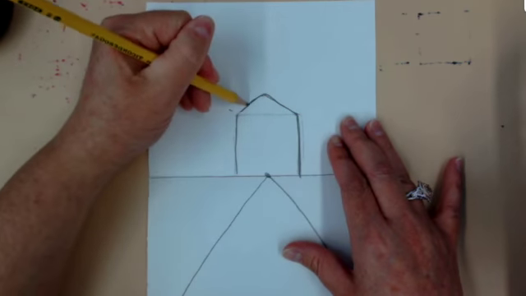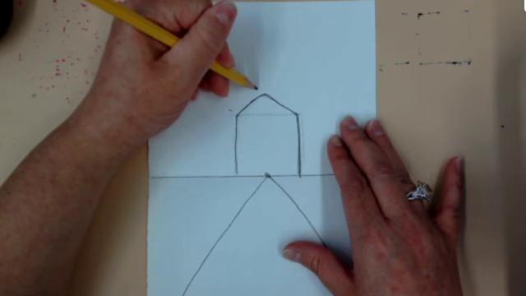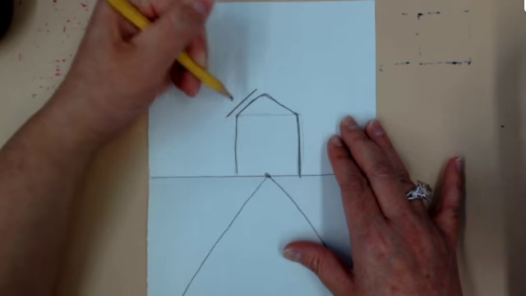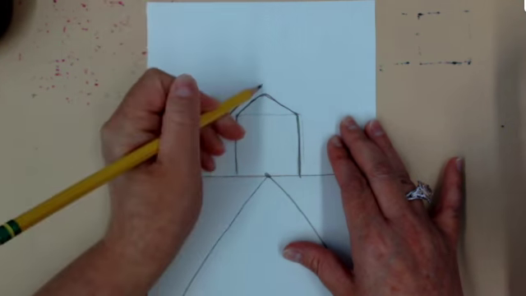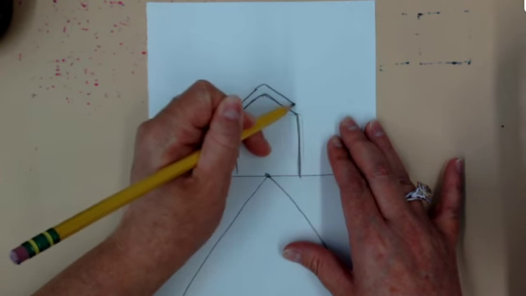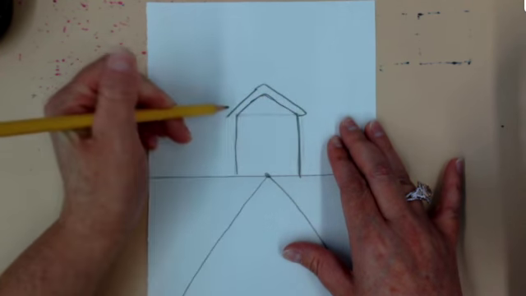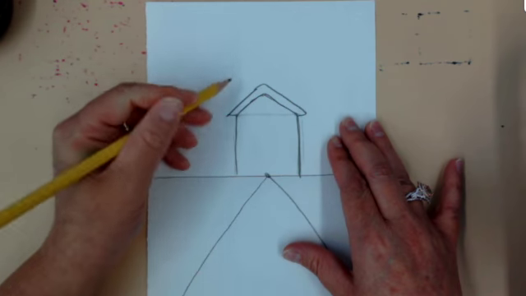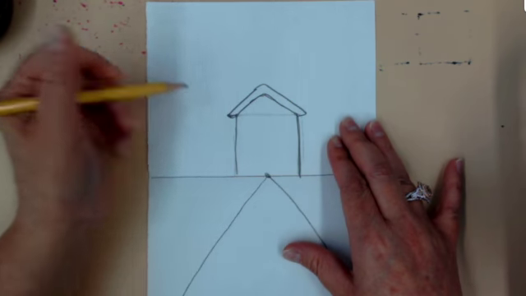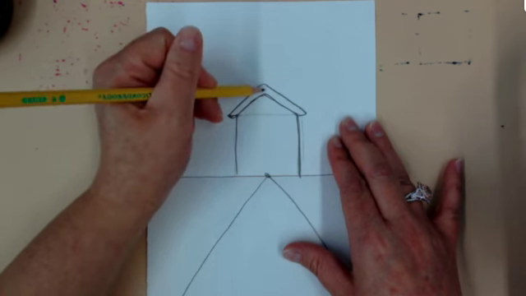And now this is where the roof comes in. So I'm going to do a parallel line right here, and then a parallel line right here, and then I'm going to connect each end just like that. And then I'm going to add little curved lines that will kind of make it look like there are shingles or tiles on the roof. Just like that.